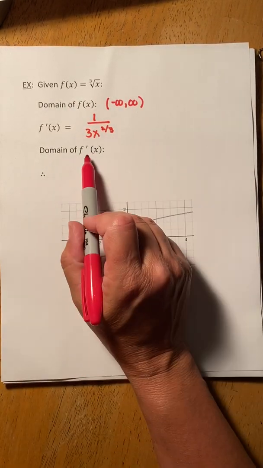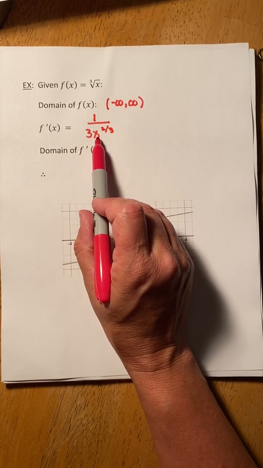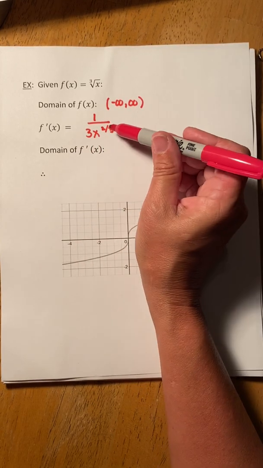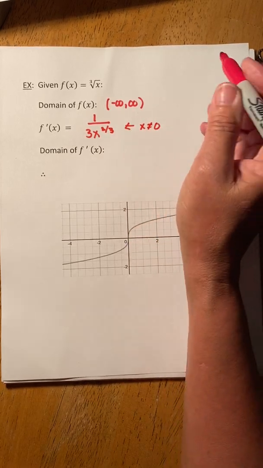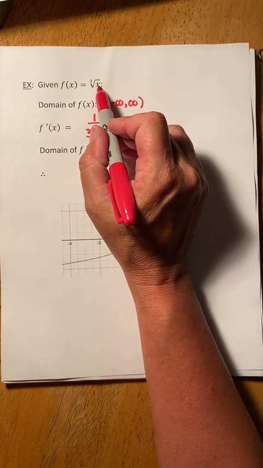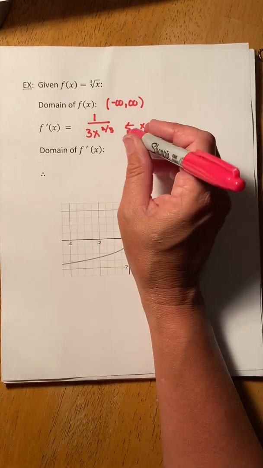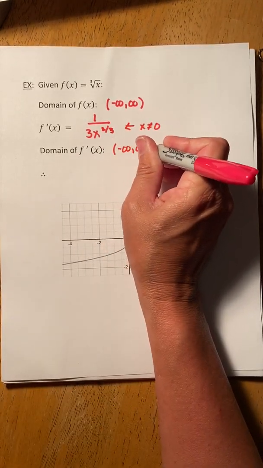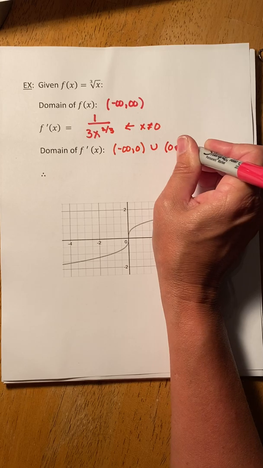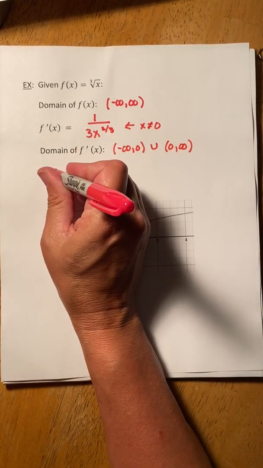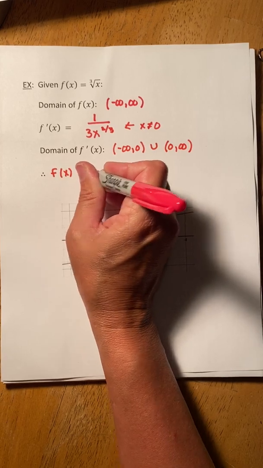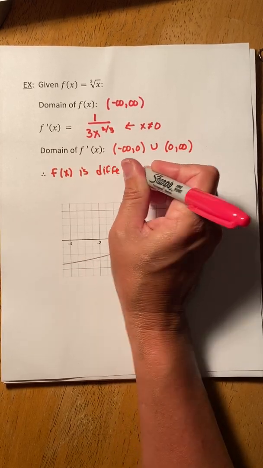Now notice the domain here, x has now moved down to the denominator. So x can't be 0 here. It can be 0 in the original function because the cube root of 0 is 0. So the domain here is from negative infinity to 0 and 0 to infinity. Therefore, f of x is differentiable everywhere except 0.